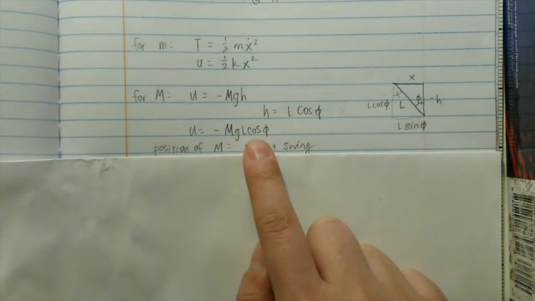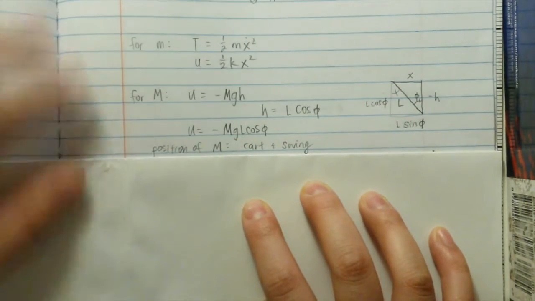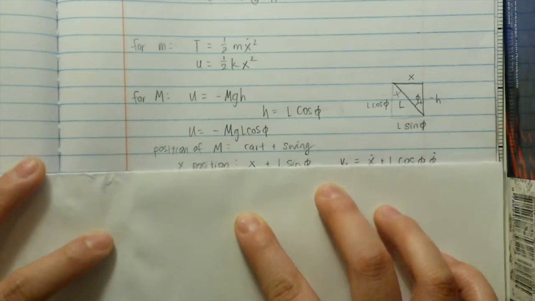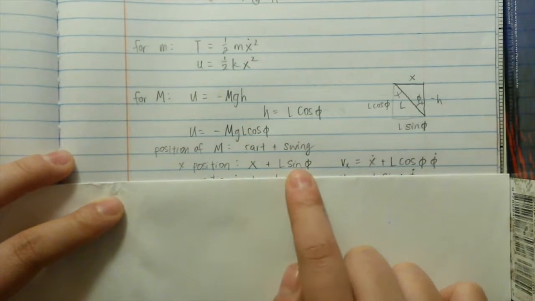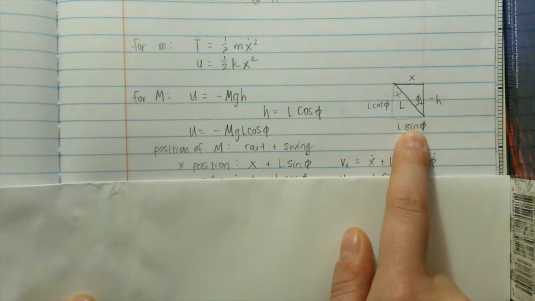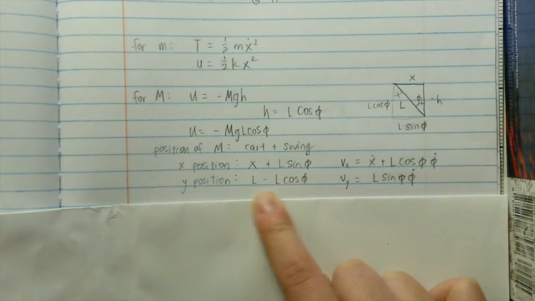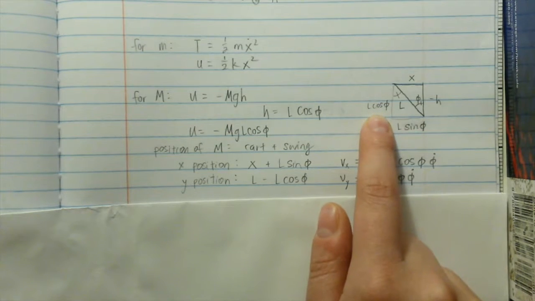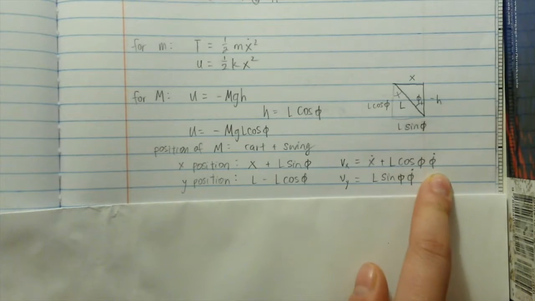negative mgl cosine phi. And the position of the mass is the distance the cart has moved plus the swing of the pendulum. And so our x position is just how far the cart has traveled plus our L sine phi of the swing of the trajectory of the pendulum. And the y position is L minus L cosine phi, so the full length minus however high it swung up from the angle. And we take the time derivative to find velocity.